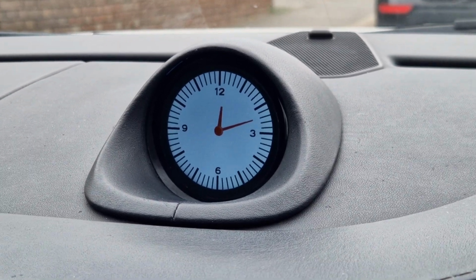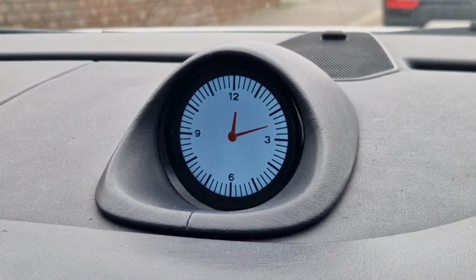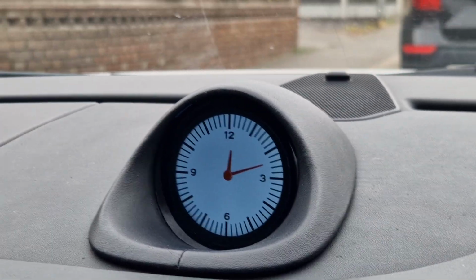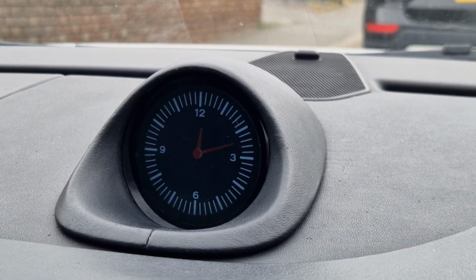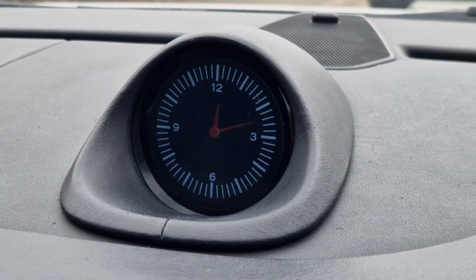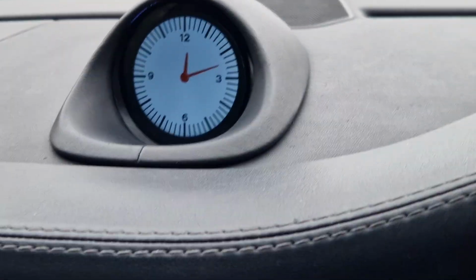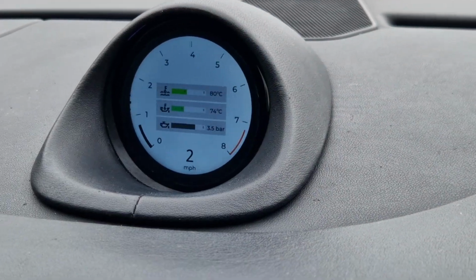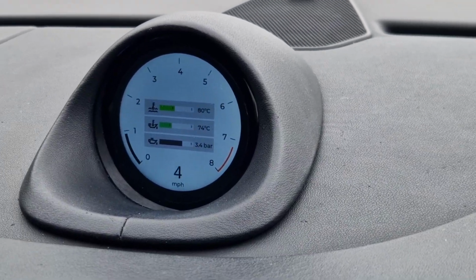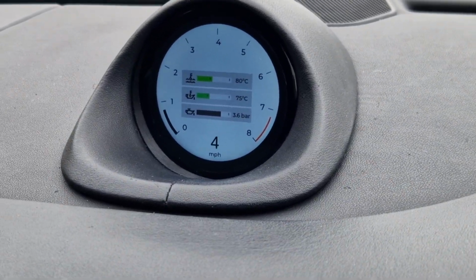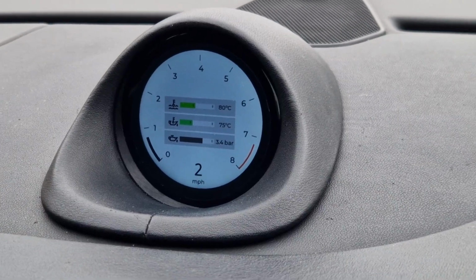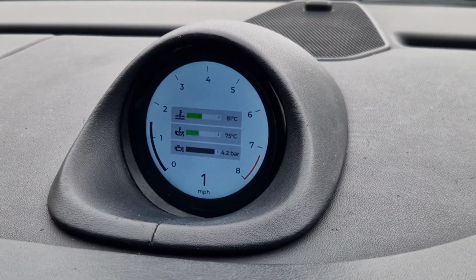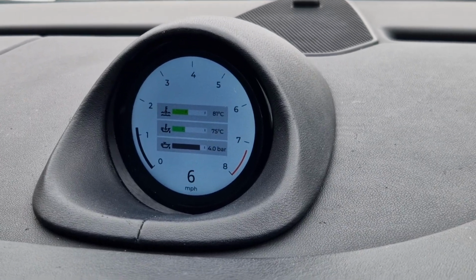Okay, so here we have a running installed demo, currently on the clock. So if I turn the headlights on, we drop the backlight and change the clock face or change the theme. So if we go over, we get our oil temp, water temp, oil pressure. So as we can see, we get that gauge.